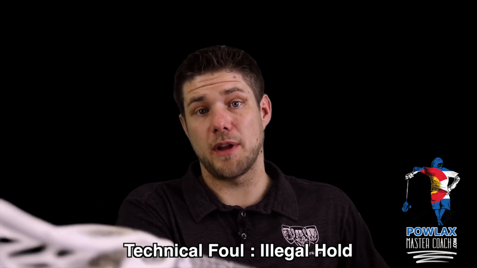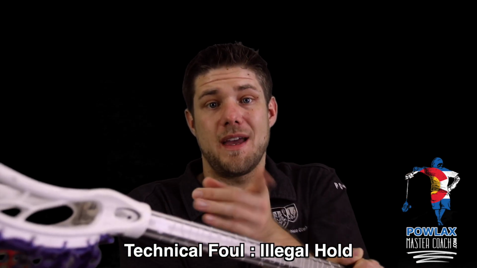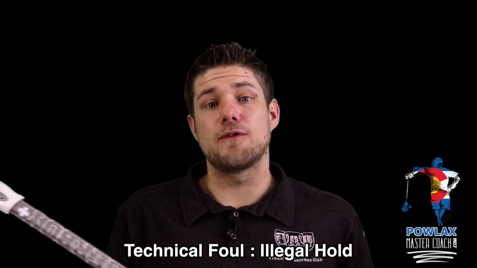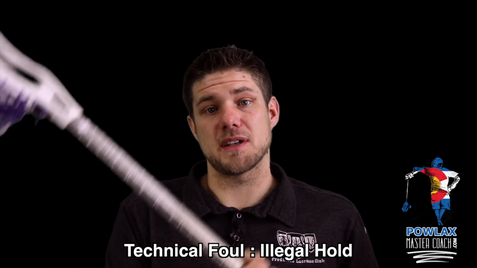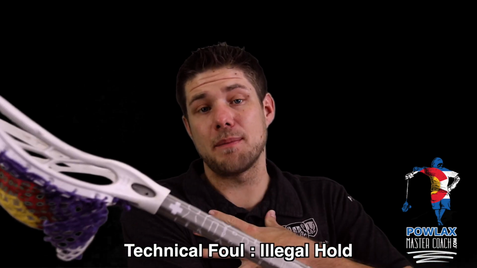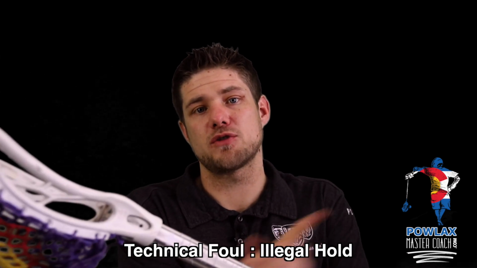So if I'm defending a player and a player is right in this area and he's trying to move that way and I'm holding him back with my stick, that is an illegal hold. And with that, the fourth example of a hold happens if a player is trying to move and I am holding him against my body with my stick. So I cannot hold him against my stick and I cannot hold him if he's trying to move away.